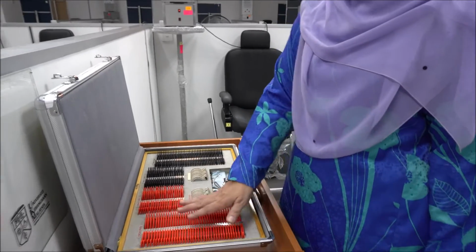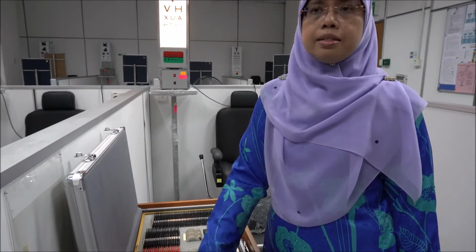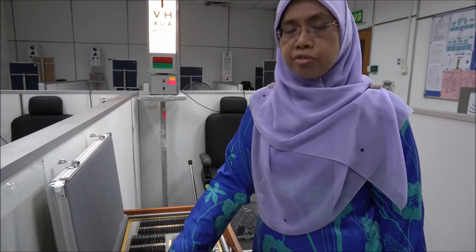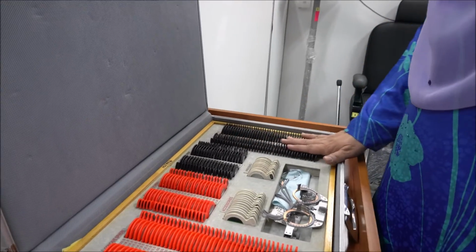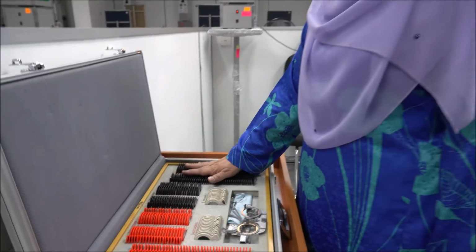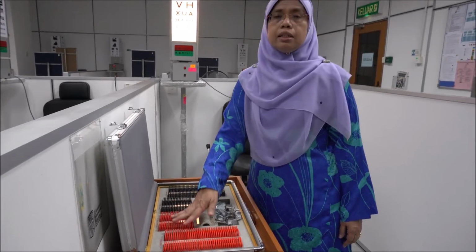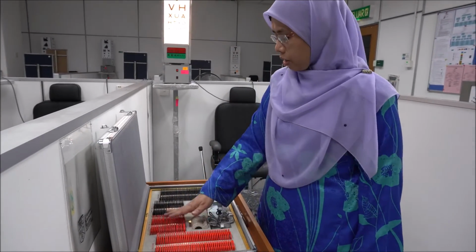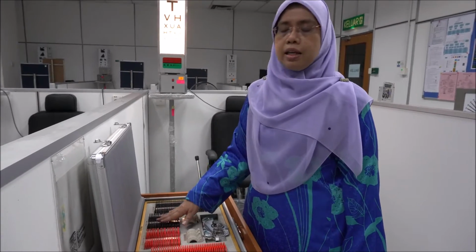All the ones colored in orange, red or brighter colors are minus lenses. You're going to see concave sphere lens. These are all minus sphere lens. And those colored in black are all convex lenses or plus lenses, and these are all convex sphere lenses. And the ones in the middle are concave cylinder lenses, the ones that are colored in orange, and the ones that are colored in black are the convex cylinder lenses.